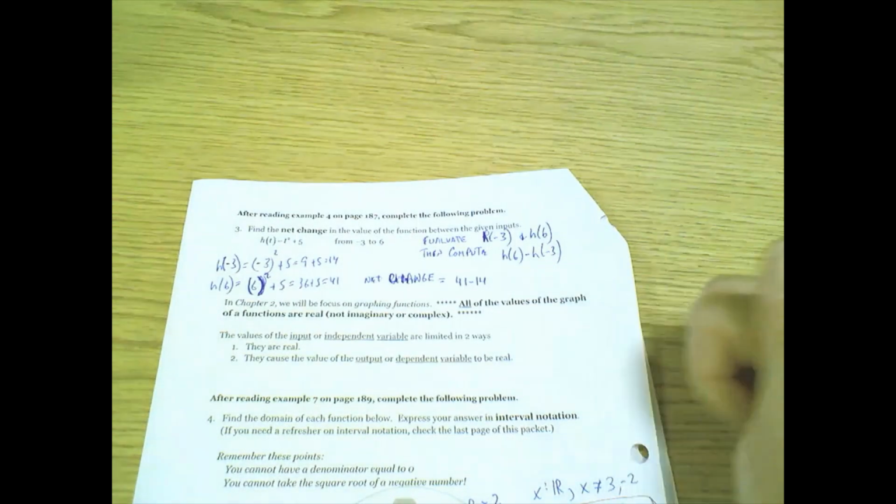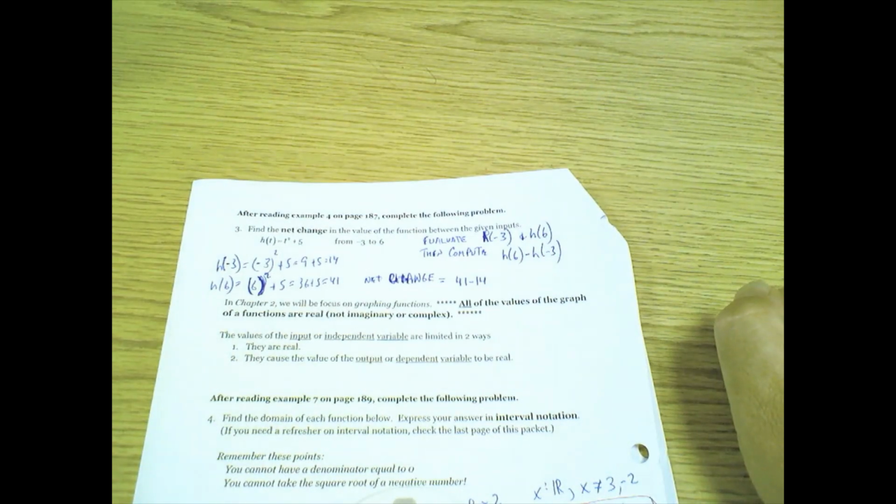Now, the next piece in chapter 2, we're going to focus on function graphing as well. And a key point: all the functions are real. No imaginary numbers, no complex stuff is going to happen here. All input values, all independent variables x, and all output values y are always going to be real numbers. And as such, we'll be able to graph them on the x and y scale.